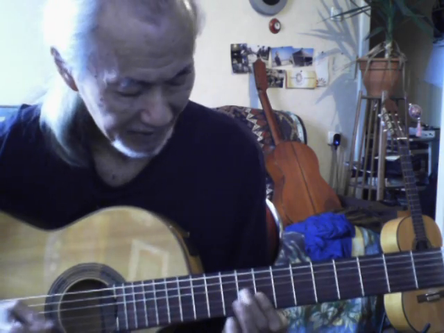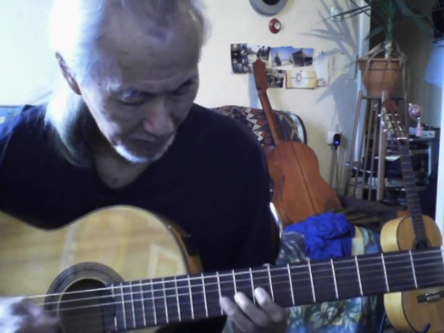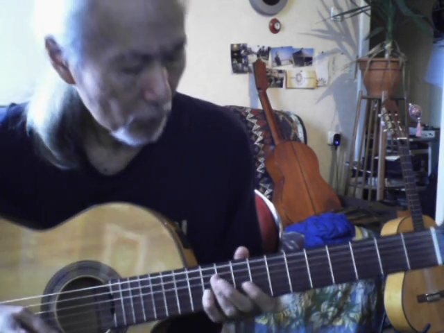Another approach is using the blues scale or pentatonic. See this one, like a C pentatonic. This is like a C blues pentatonic. It can apply to either minor or major or dominant 7, C7.